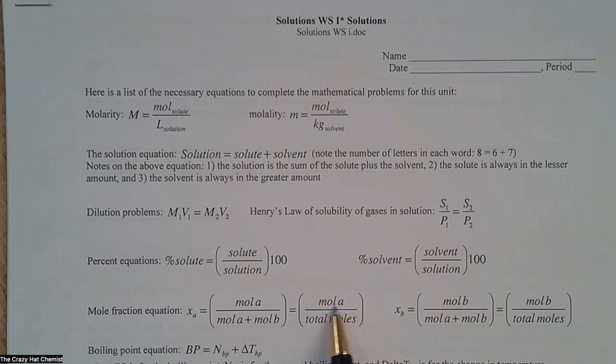Another way to look at that is the moles of A divided by the total number of moles. So you could have a three-component system, so it would be moles of A plus moles of B plus moles of C. That would work. If you wanted to get the mole fraction of B, then it would be moles of B over the sum total of moles, moles of A plus moles of B. Again, we've got mole fraction of A and mole fraction of B. If it's only a two-component system, then the mole fraction of A plus the mole fraction of B would equal 1. And so that's another way to work on those problems.